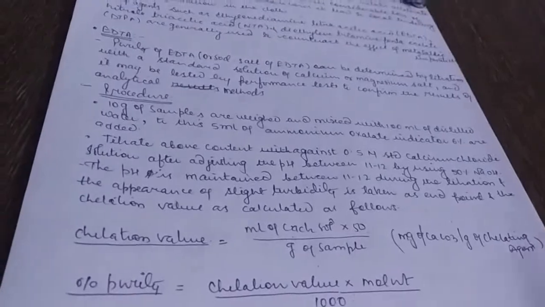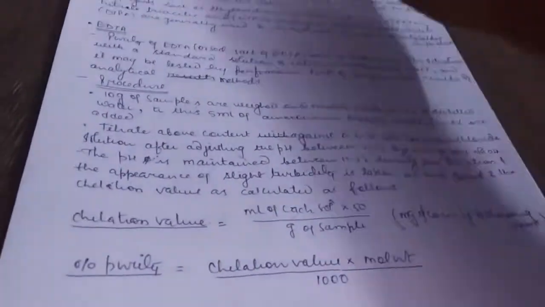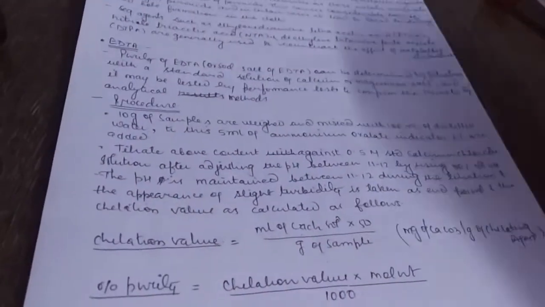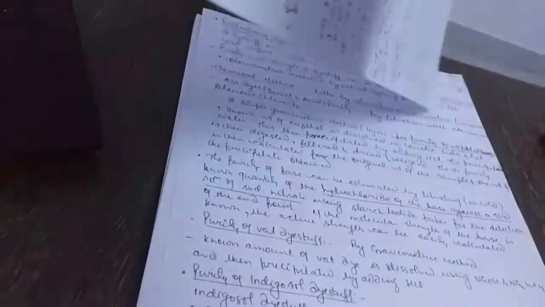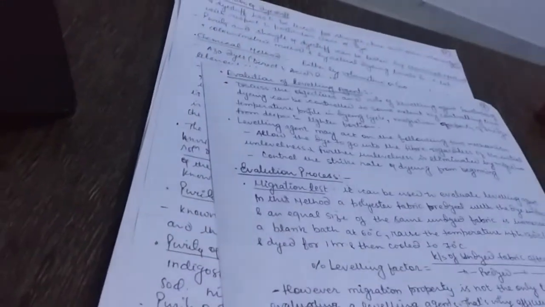So by this method we can estimate the percentage purity and strength of any type of sequestering agent via analytical methods.